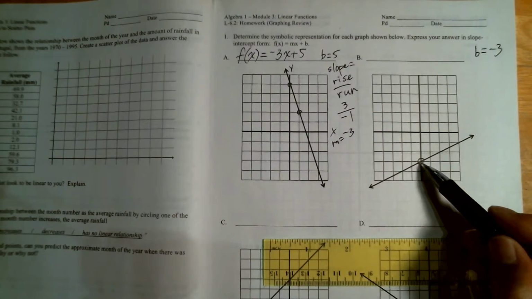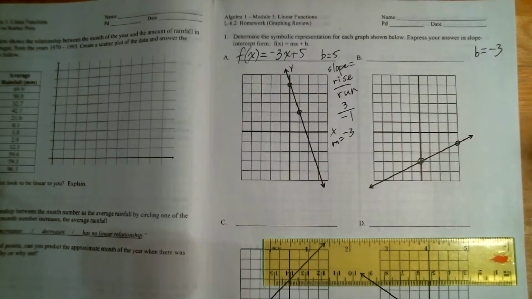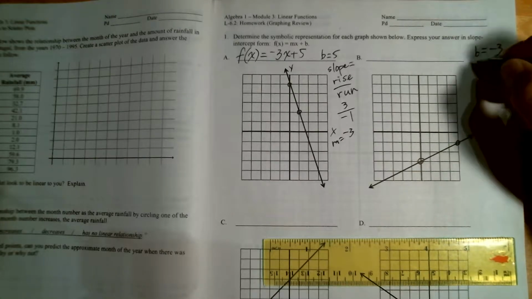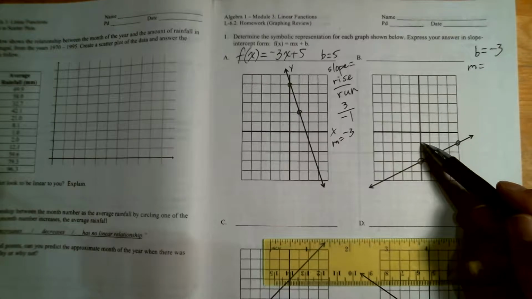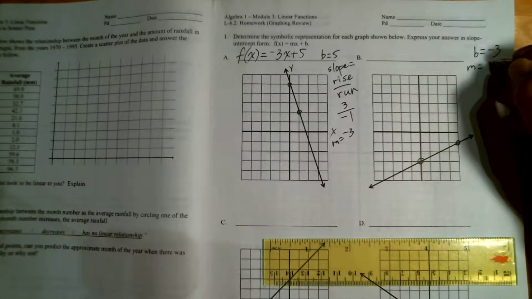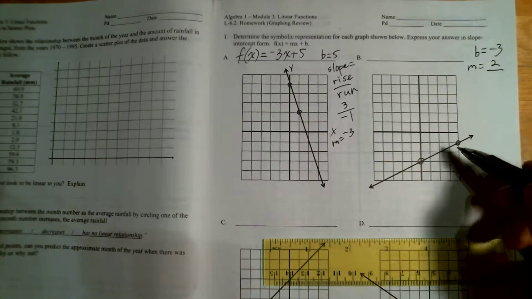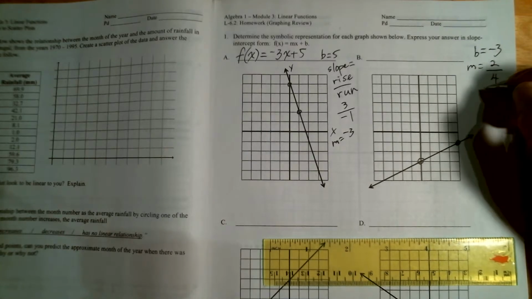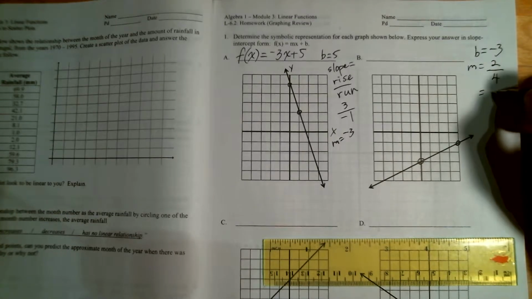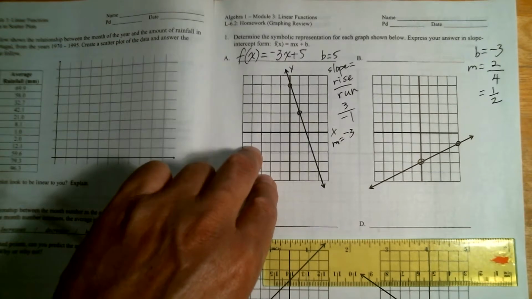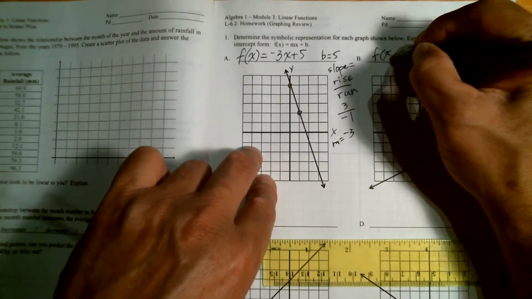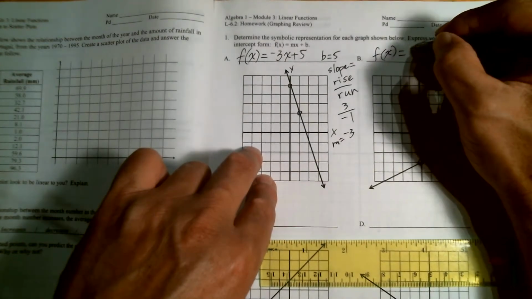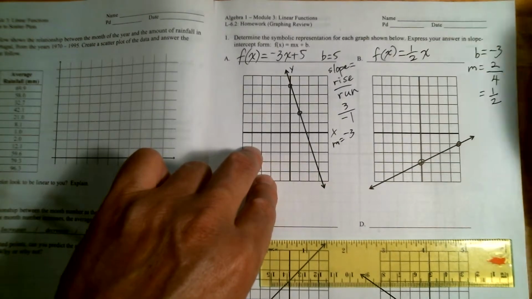And what is the slope? So from here I find another point that I can see is an exact whole number that I can use. So your slope would be rise over run. Rise, from here I go 2 up, and the run is 1, 2, 3, 4 across. So your slope equals 1/2. And now we have enough information to express our slope-intercept form. Here we go. F of x equals the slope, which is 1/2 x minus 3.